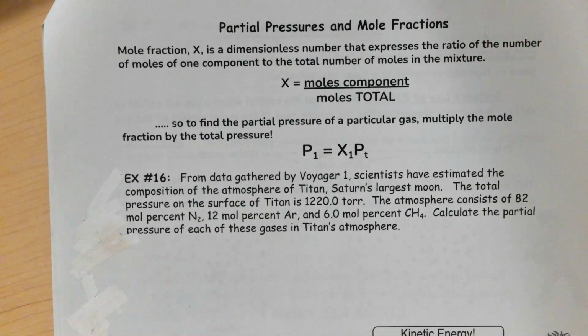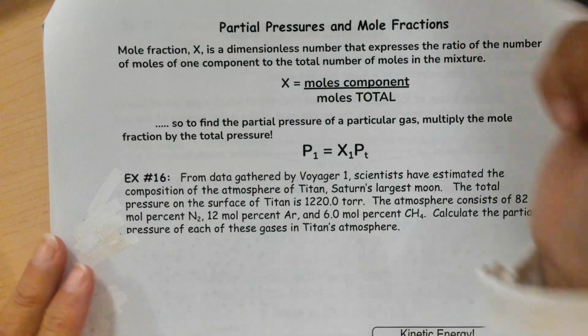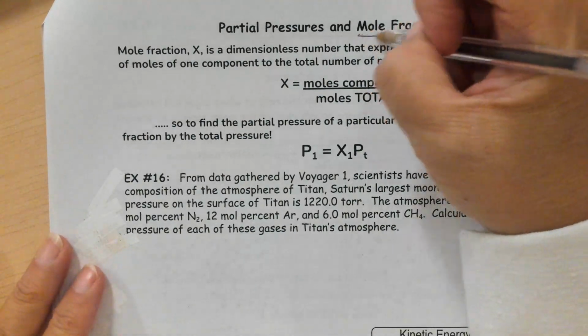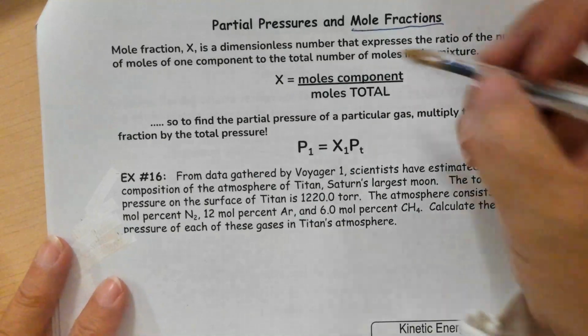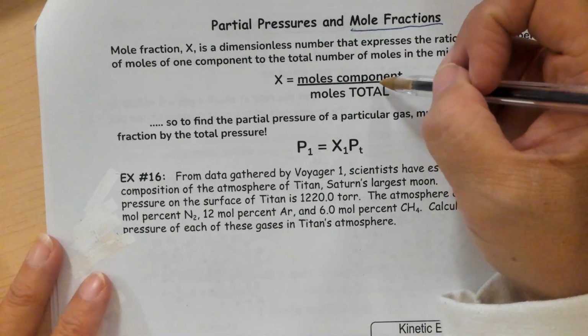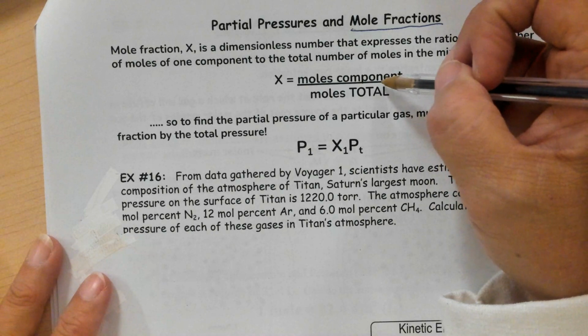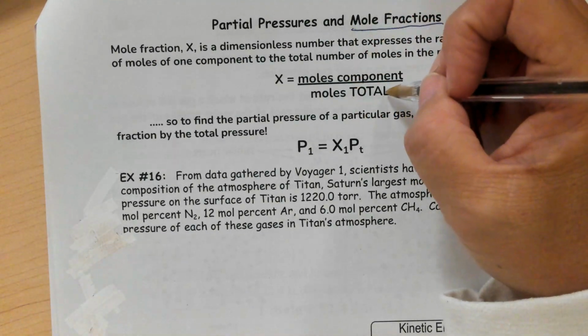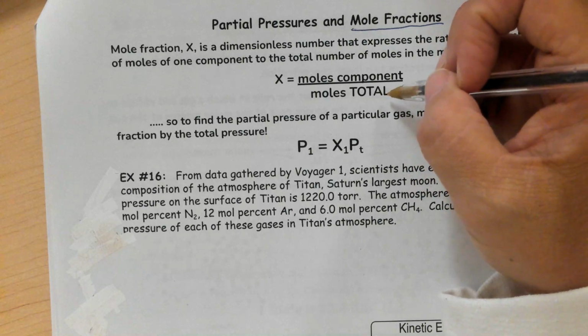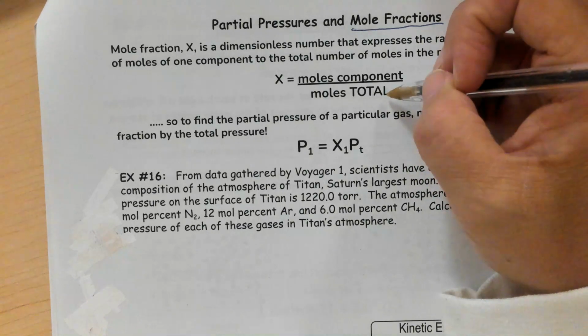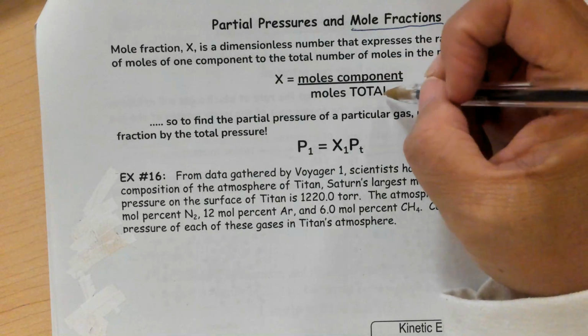So we're going to talk about how partial pressures and mole fractions go together. When we come into class 2, we'll talk more about actually calculating mole fractions using this formula right here, which is the moles of a component. You're usually given grams or some kind of indication like that, or straight up moles, and you divide by the total moles in that container, or in that gaseous mixture, whatever it is.